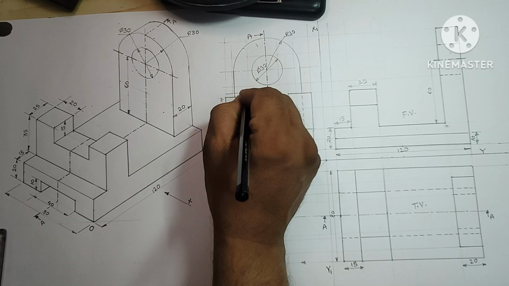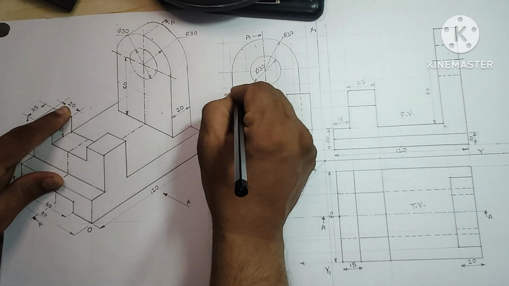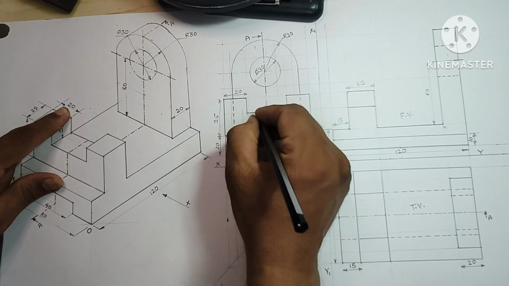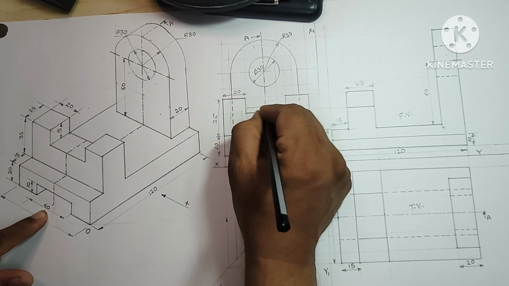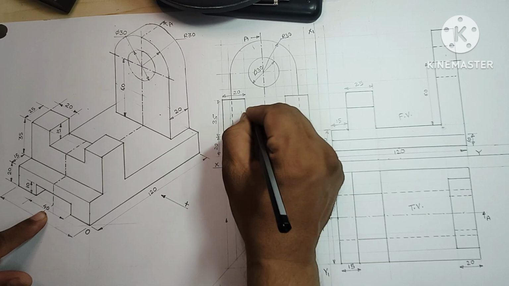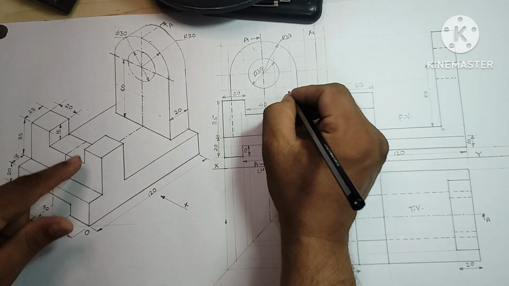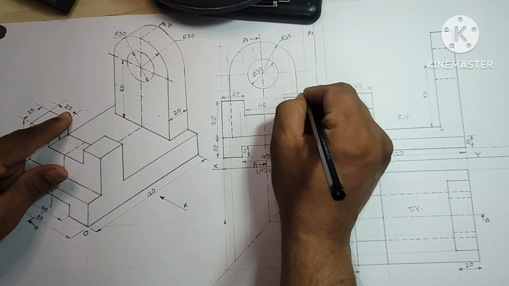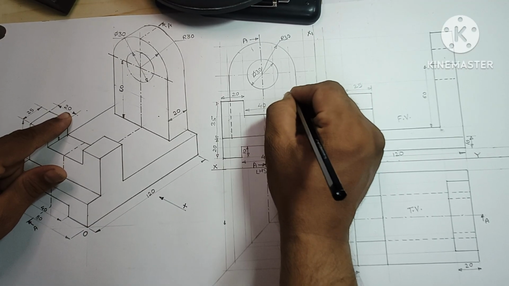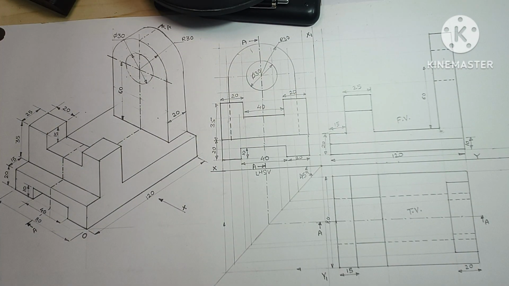This dimension is 20, and then this dimension is 40. This dimension is 40. Again, this dimension is 20. I hope that all of you have understood this problem.